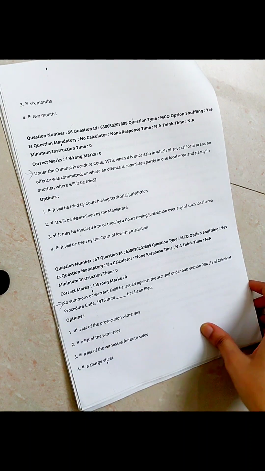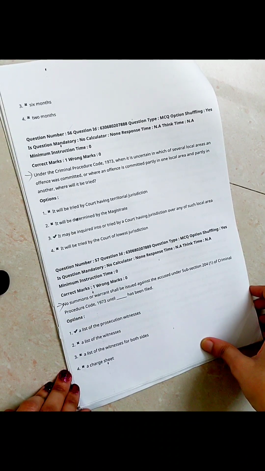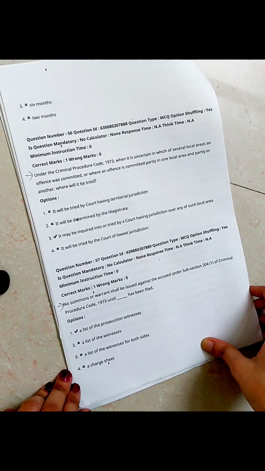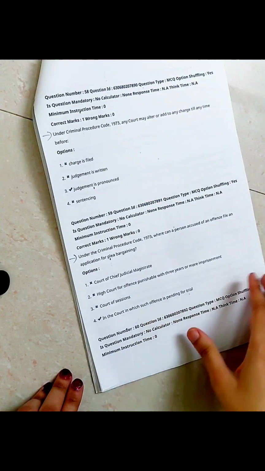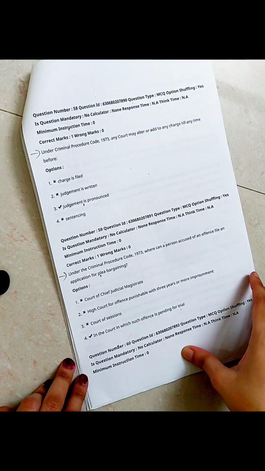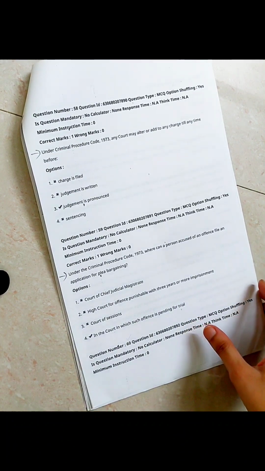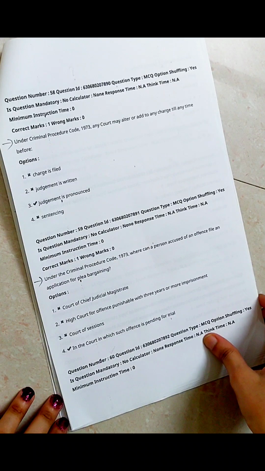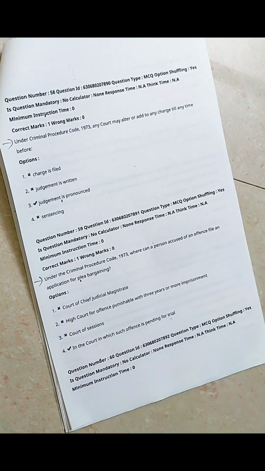No summons or warrant shall be issued against the accused under subsection 1 of Section 204 of Criminal Procedure Code 1973 until dash has been filed, a list of prosecution witness. Under the Criminal Procedure Code 1973, any court may alter or add, change till any time before judgment is pronounced. Under the Criminal Procedure Code 1973, where can a person accused of an offence file an application for plea bargaining? In the court in which such offence is pending for trial.